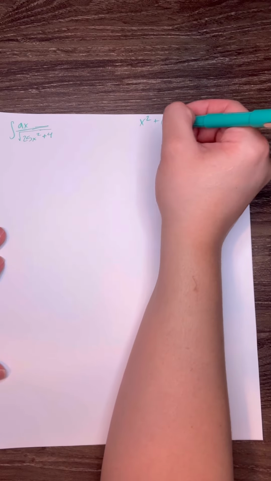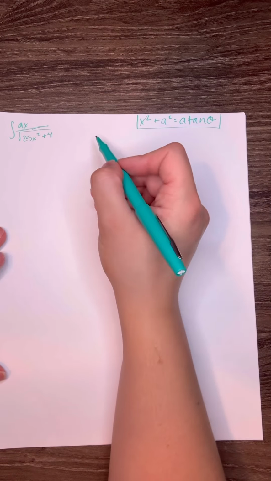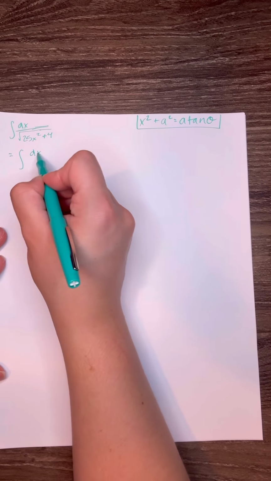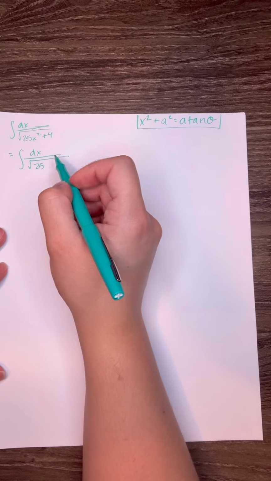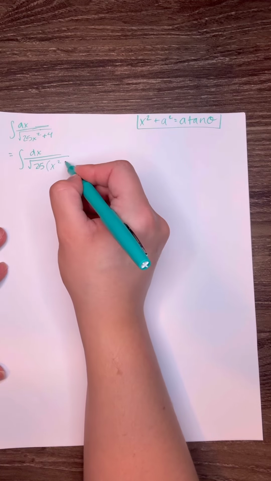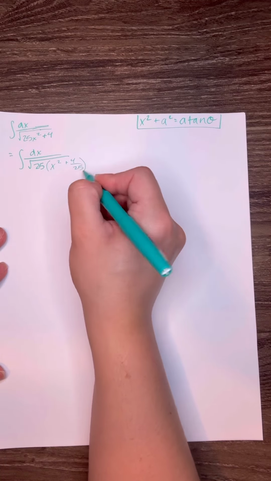Let's solve this integral. The indefinite integral of dx over the square root of 25x squared plus 4 can be solved using trigonometric substitution. The rule for trig sub is when you have an integral with x squared plus a squared, we'll substitute our x as a tangent theta.